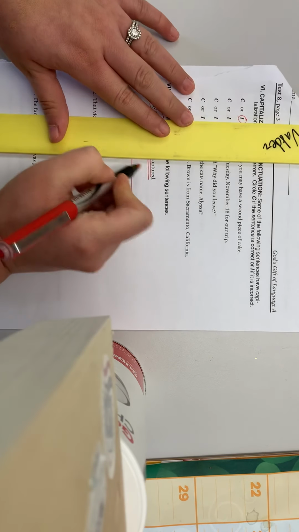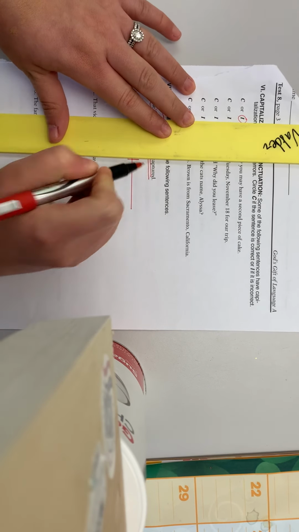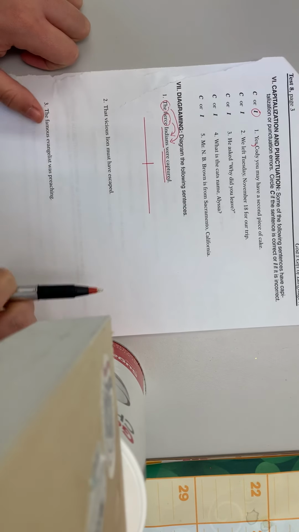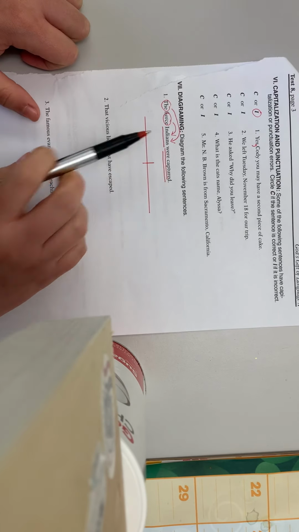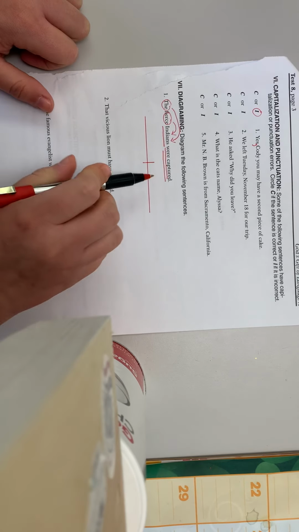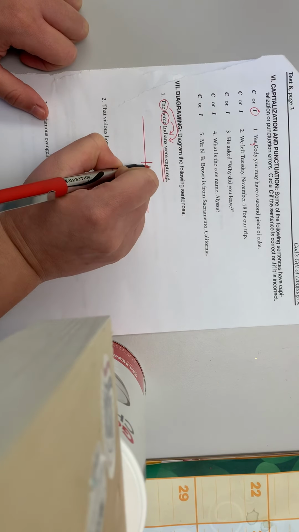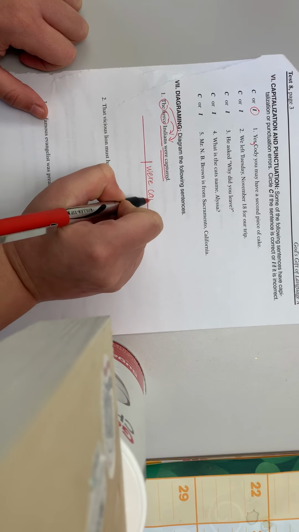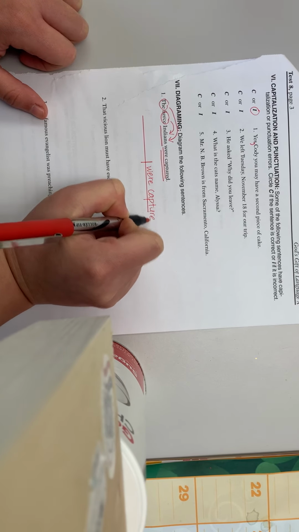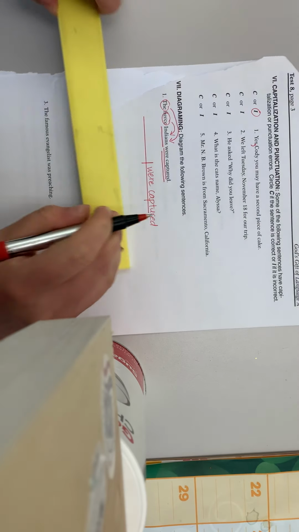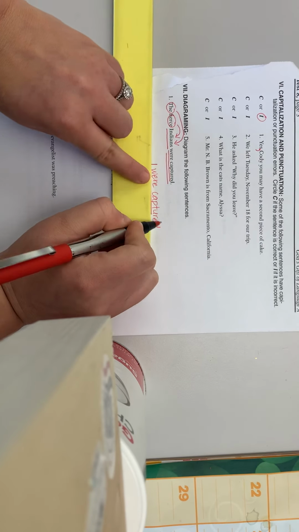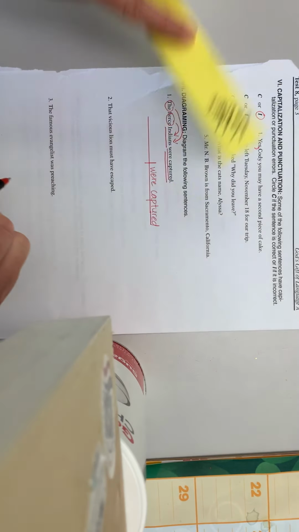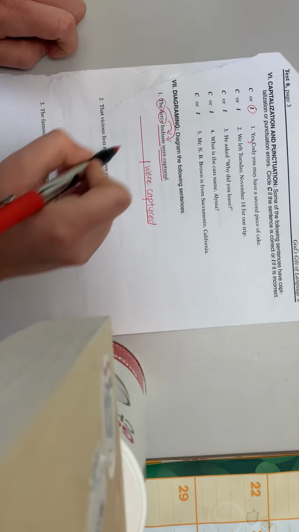Then I draw my subject and verb division line to separate my subject and my verb. So what side does my verb go on? On my right side or on my left side? Okay, you're right, it is on the right side. So I'm going to write the word captured here. I'm going to make my line a little longer there. Okay, and then my subject goes on this side.